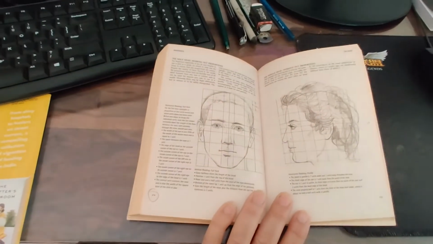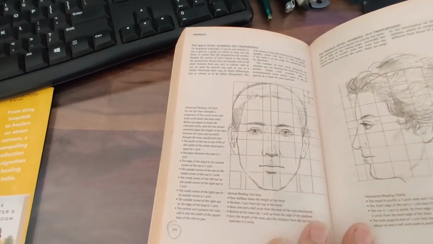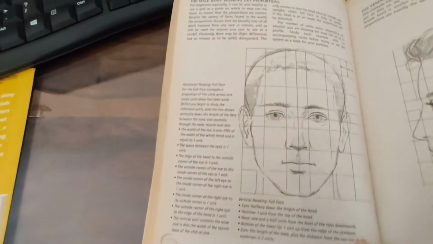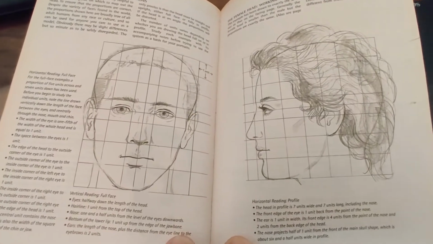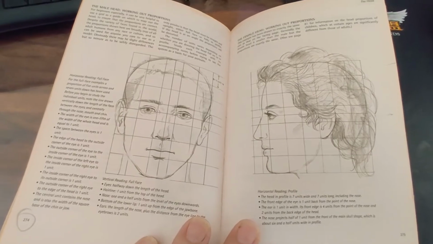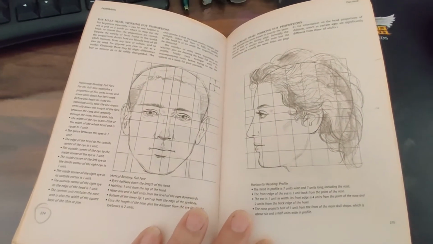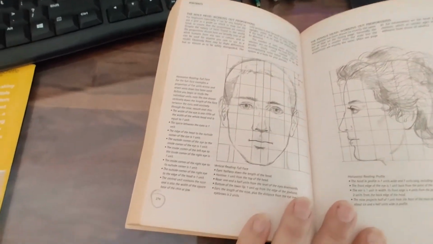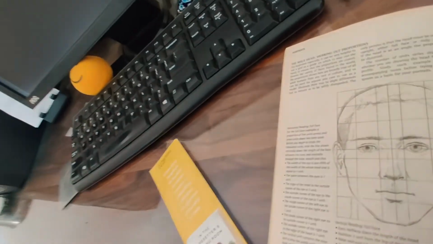In this book, on page number 276 or 679, she shows the face grid, and she uses the 7x5 grid, that is 7 eye widths height and 5 eye widths broad, and she gives a profile shot also, and the profile grid is 7x7. The height is 7 eye widths high and 7 eye widths broad. So there are actually books which use this technique, but let me come to this.